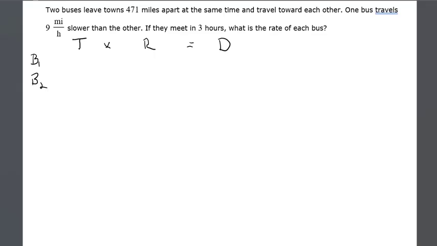It says one bus travels 9 miles per hour slower than the other. Well, we don't know how fast bus 1 is traveling, so we use x. And we know that bus 2 is traveling 9 miles per hour slower, so bus 2 would be traveling at x minus 9.